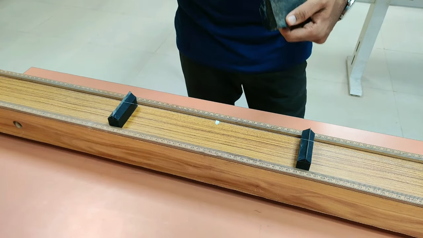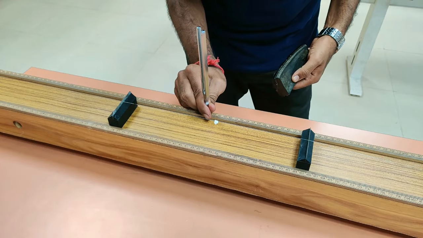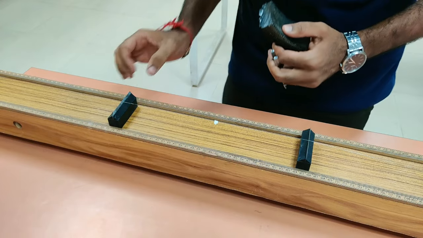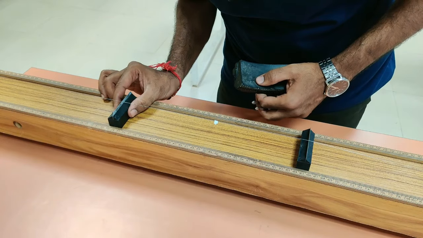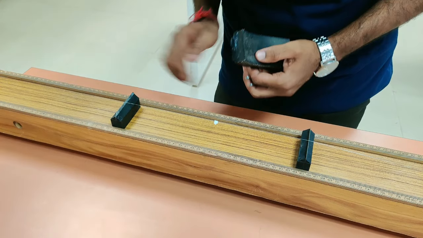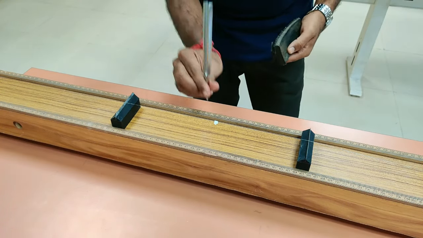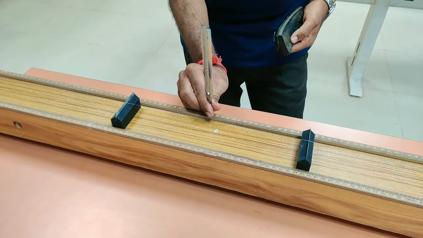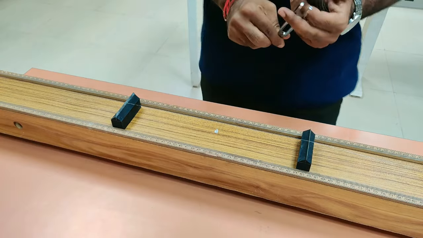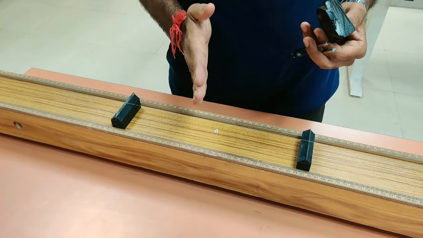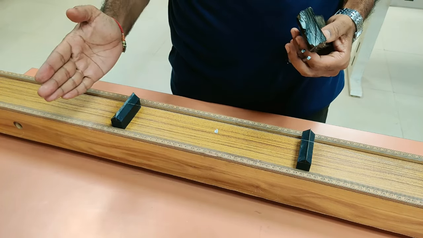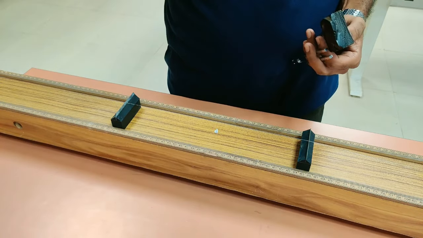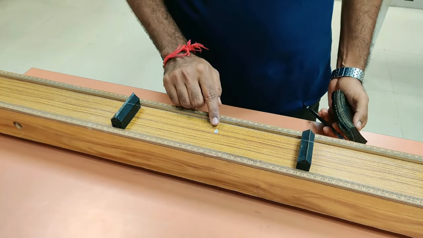Sometimes it will vibrate. Yes, it is vibrating with maximum amplitude. I will decrease by 0.5 centimeter again. Yes, so this is how it will fall, right? So from where you see the maximum vibration, you have to check 0.5 centimeter ahead or behind, you will get the resonating length. This is how it will vibrate and fall.